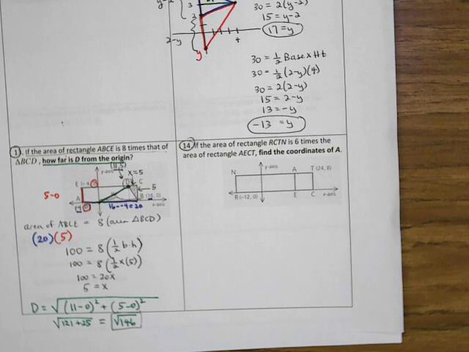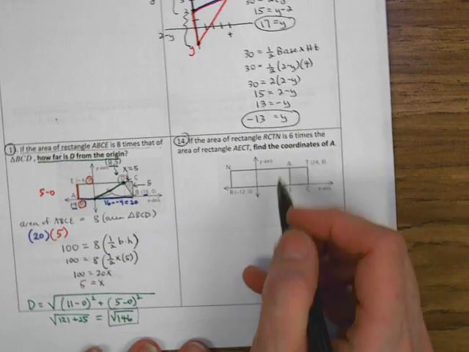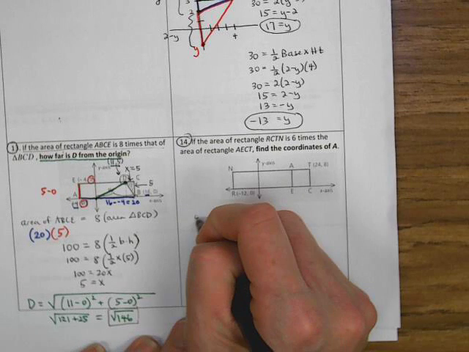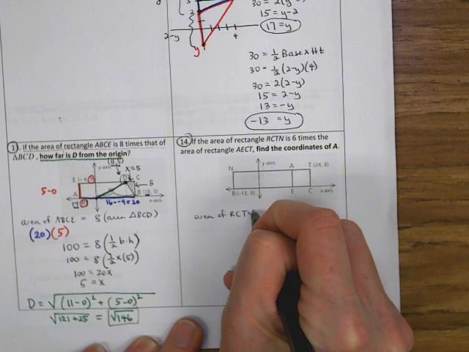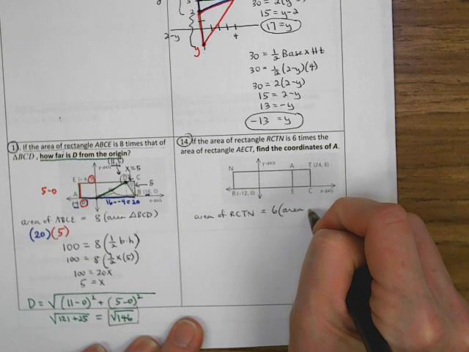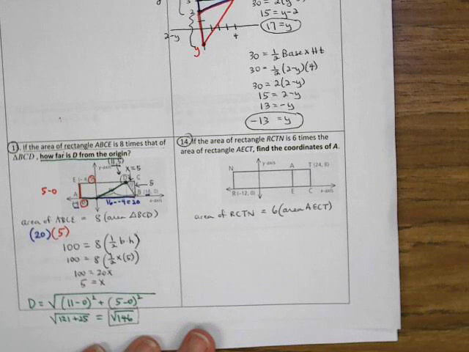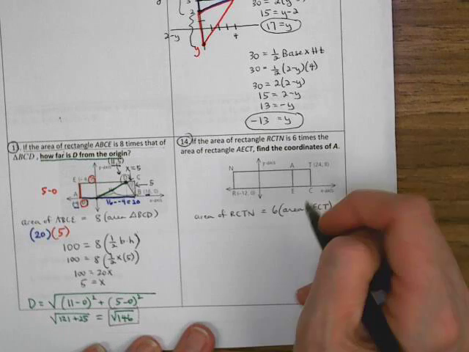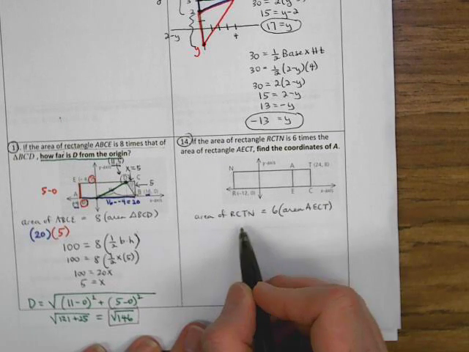All right, 14, similar but a little bit easier here. It says if the area of rectangle RCTN, so let's write this down, area of RCTN is 6 times the area of AECT, find the coordinates of point A. All right, let's start with this big rectangle, this RCTN, this one right here.